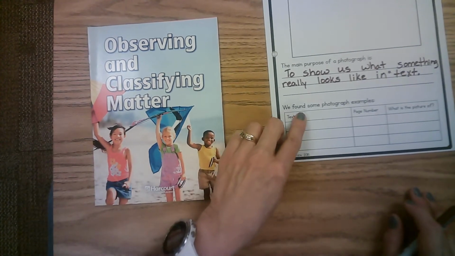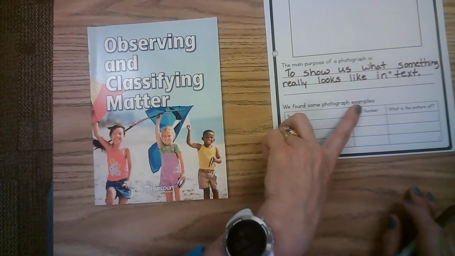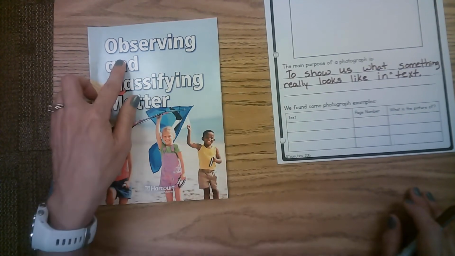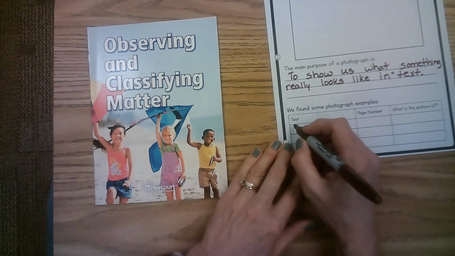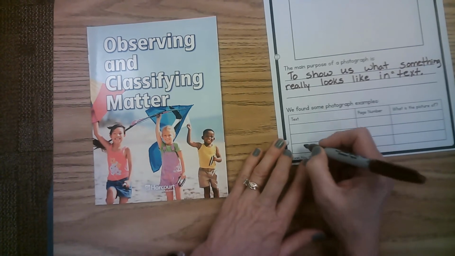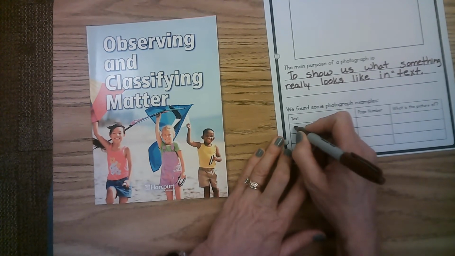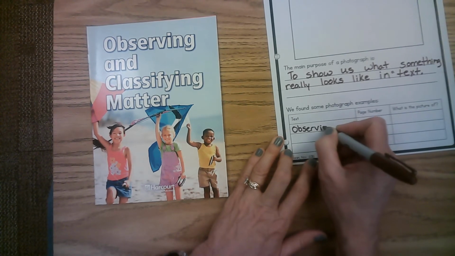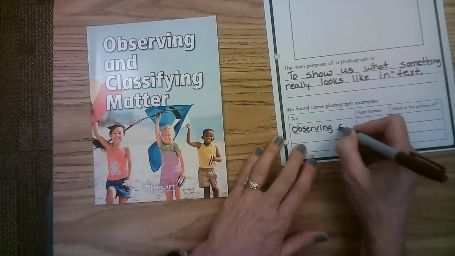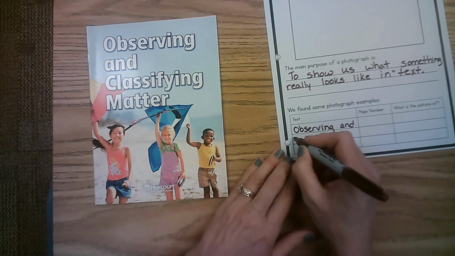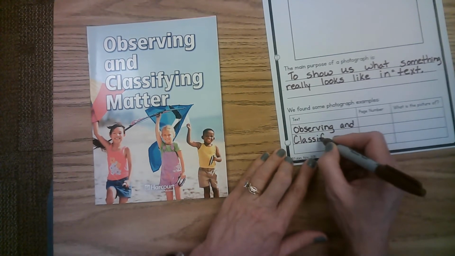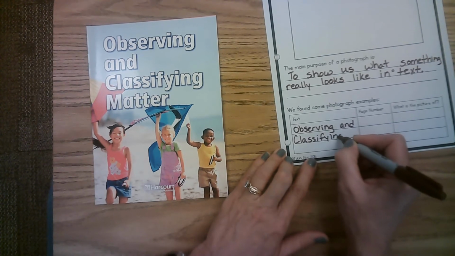Okay, we found some photograph examples. Okay, so our text is, and we're going to use all three because this is all in the same book, Observing and Classifying Matter.